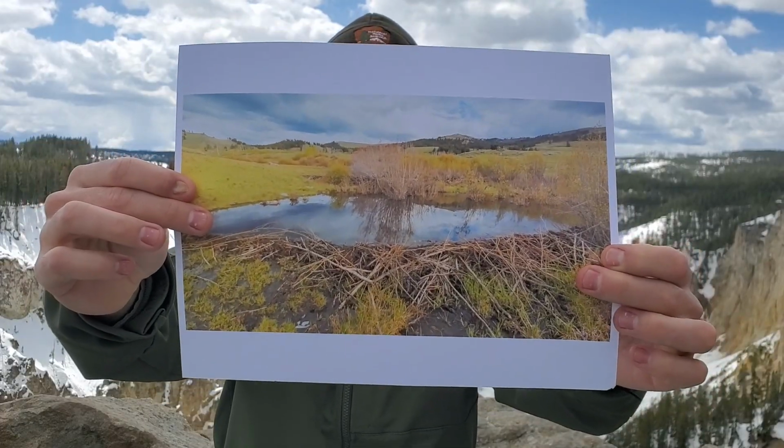And as you can see, this dam has dammed up the small stream, and it made this beautiful riparian area that is good for a lot of species here in the park, and it's also good for the beaver. So the beaver will usually eat aspens, willows, and those things that love the riparian area, and by building the dam, it builds the habitat for these species of animals.